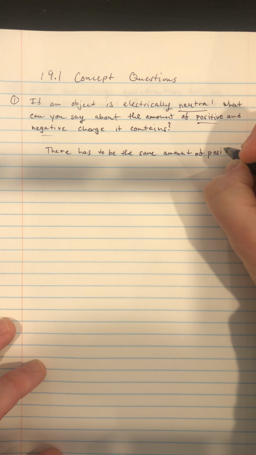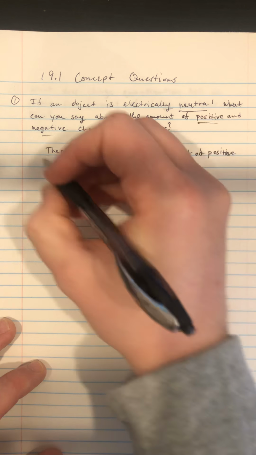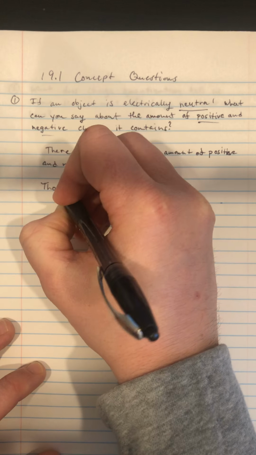Let's do it. First question, if an object is electrically neutral, what can you say about the amounts of positive and negative charge it contains? Hopefully it's pretty straightforward. If it's neutral, that means it's got a net charge of 0, which means there has to be the same amount of positive and negative charge. And if there's the same amount, then those charges will cancel out and give us 0.